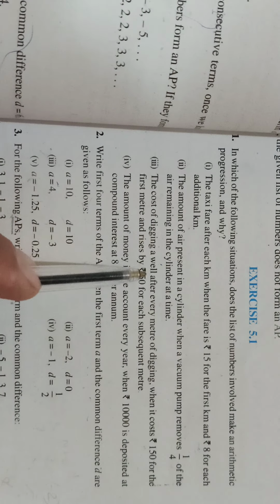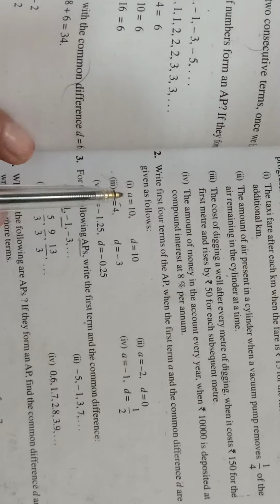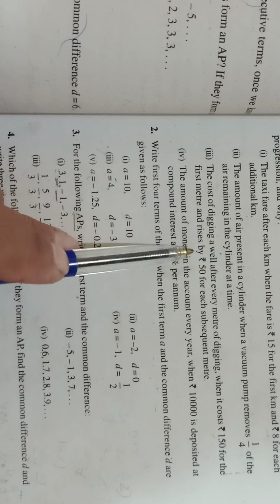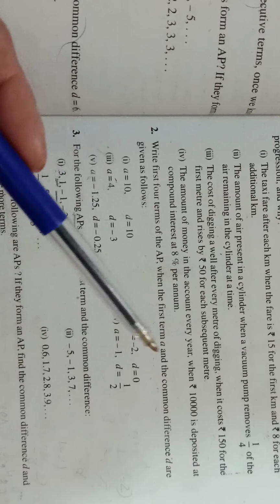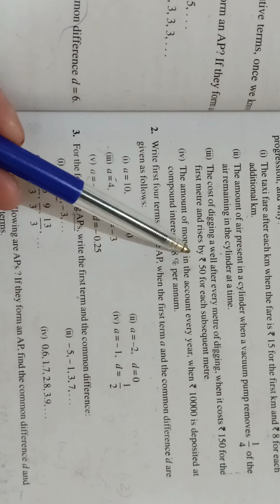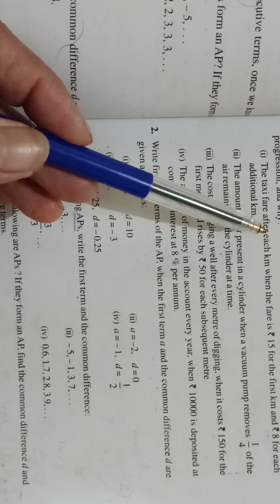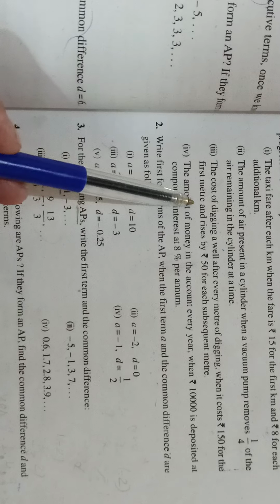Next is cost of digging a well after every meter of digging, when the cost is rupees 150 for the first meter and rises by rupees 50 for every subsequent meter. So after every meter, plus 50 करते जाओगे तो same चीज add हो रही है, same as it was in the first part. So this is also an AP.